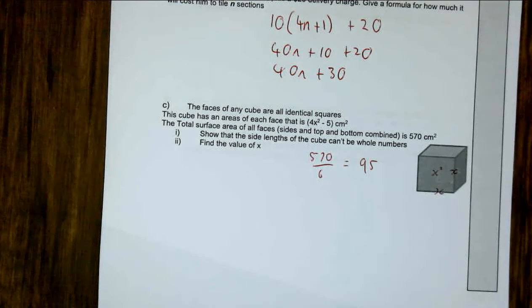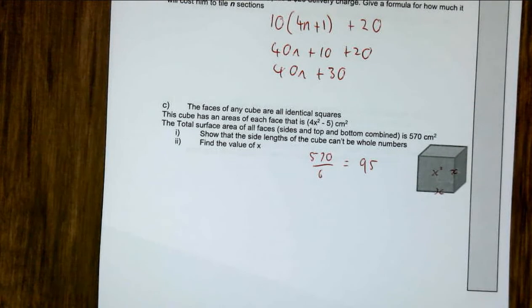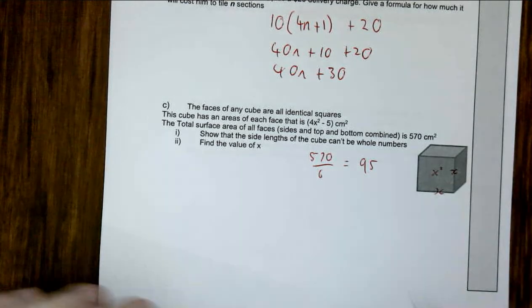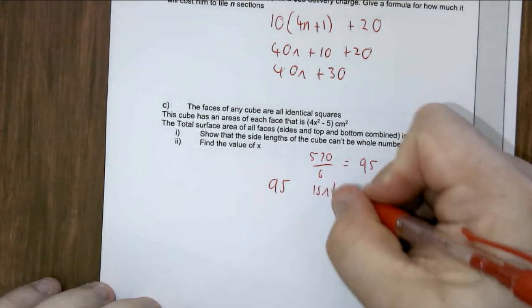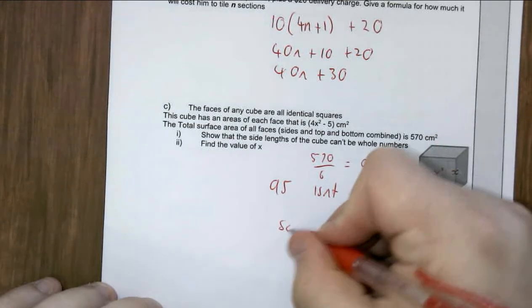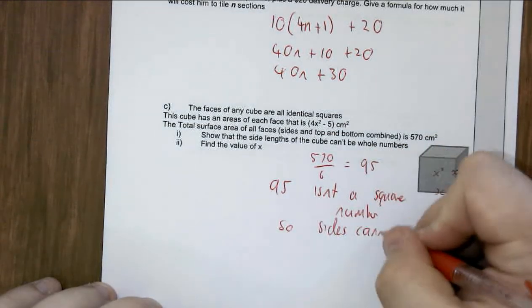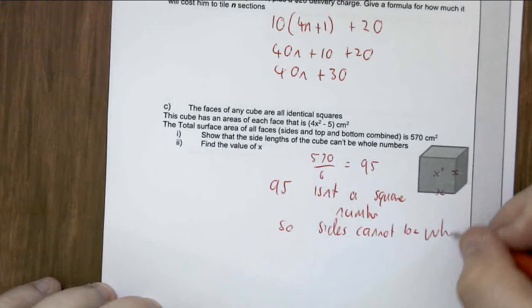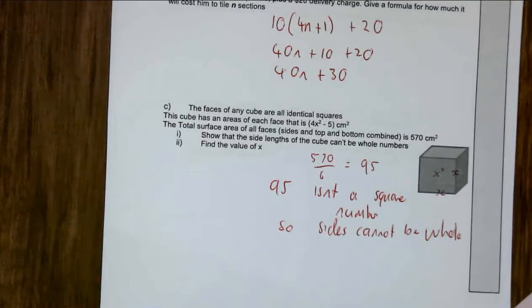What number squared gives 95? Well, what's 9 squared? 81. What's 10 squared? 100. So it's not a whole number, right? Because 95 isn't a square number, the sides can't be whole numbers. Otherwise it would look like one of those familiar square numbers like 81 or 100.